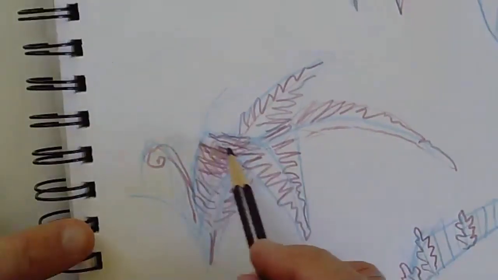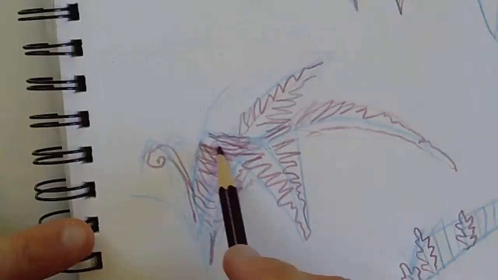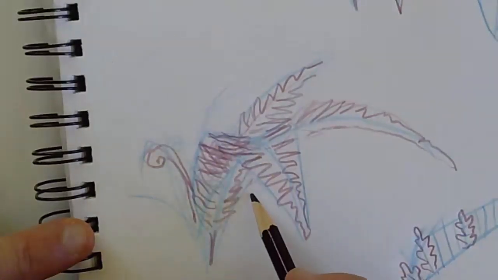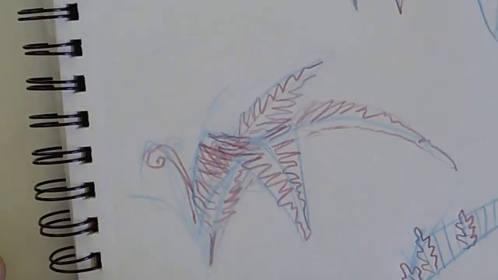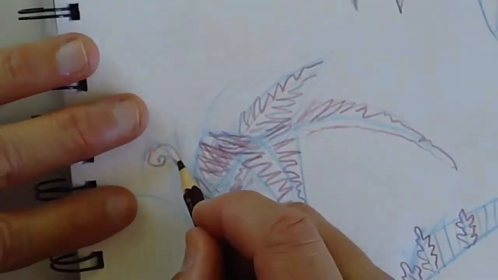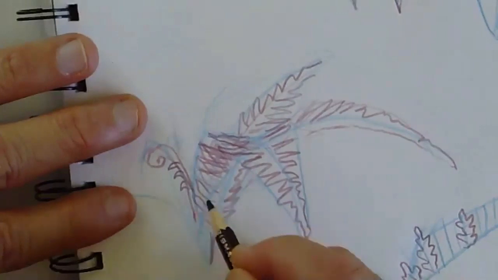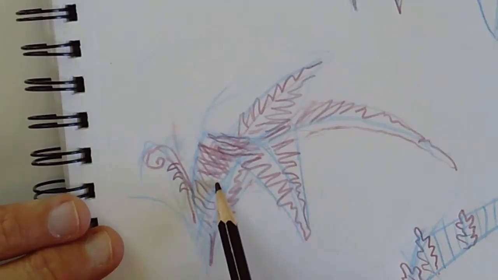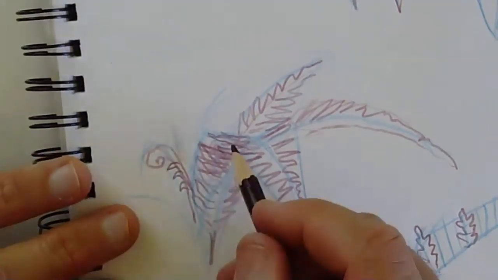So I can get a sense of the frondiness. Let's see here, do I want to drop watercolor in on this? But let's not do that for now.